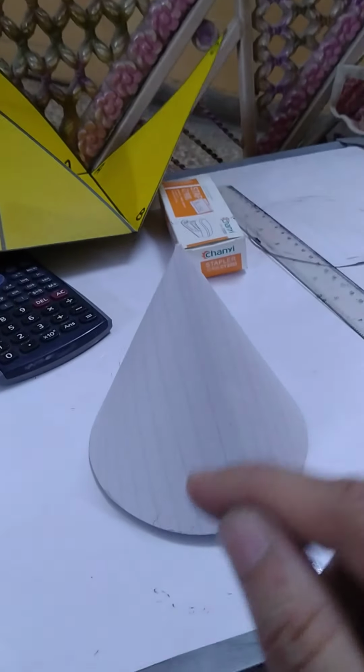That's why we call the circular surface the circular base. Look here guys, this is the circular base. Have you seen it guys? Look here, this is the circular base. So this is a circular base.